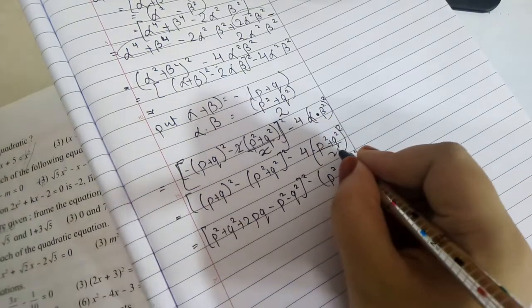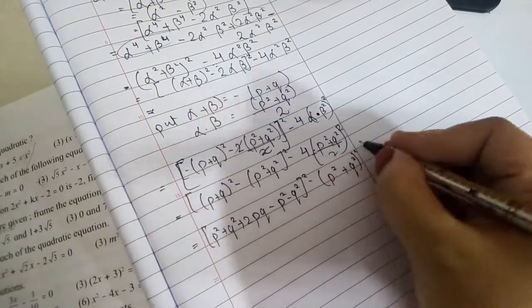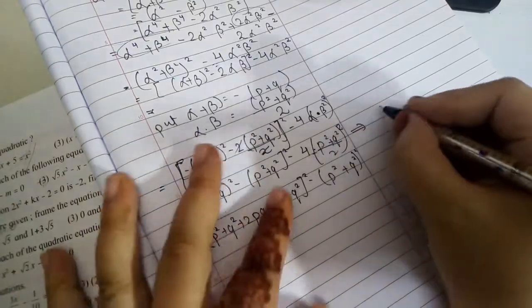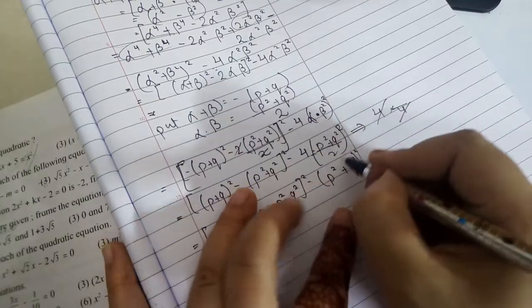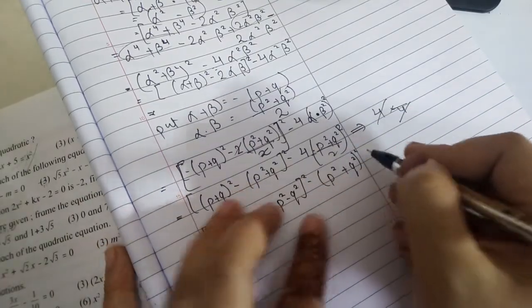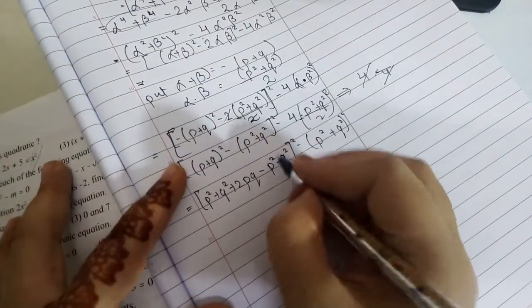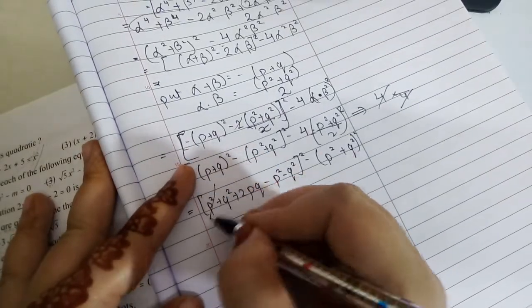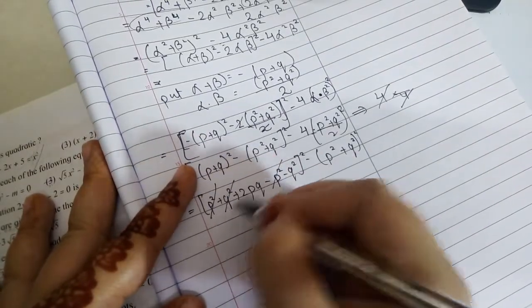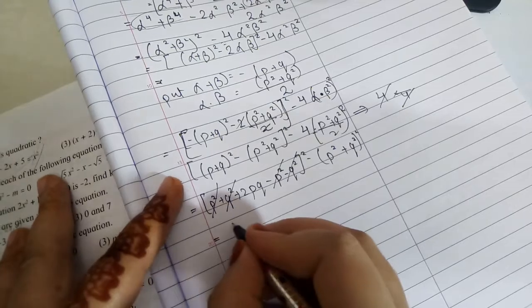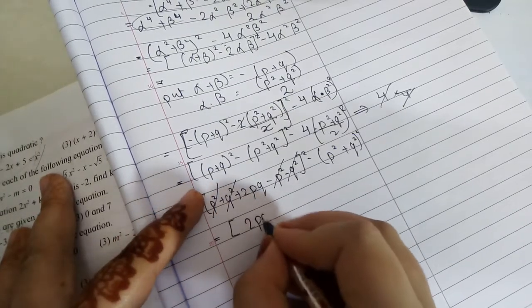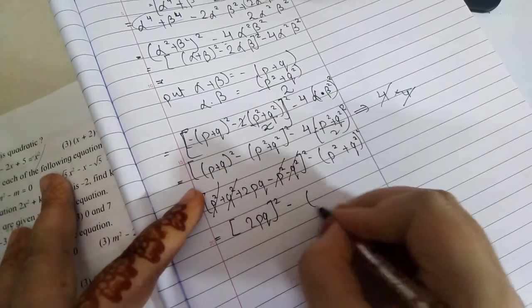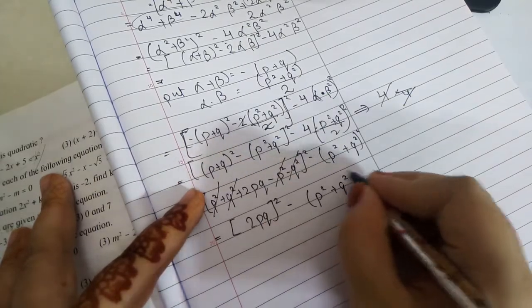Now here, sorry, in the next step I am writing this: 4 multiplied by this, 2 square will be 4, so it cancels, and the remaining term will be only p square plus q square whole square. Okay, now just cancel the terms, p square minus p square, plus q square minus q square. Okay, so let's write the remaining term. So this will be 2pq whole square minus p square plus q square whole square.